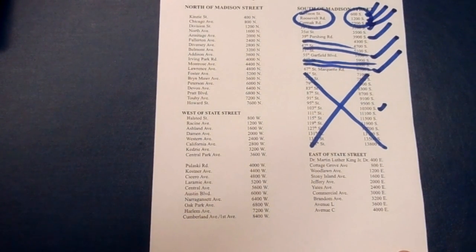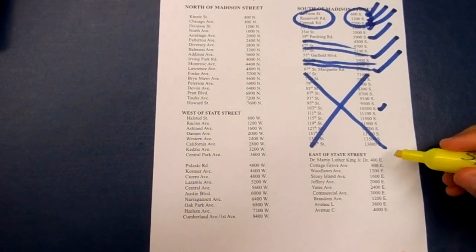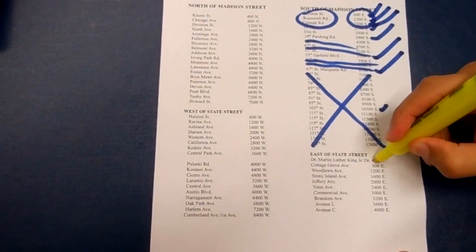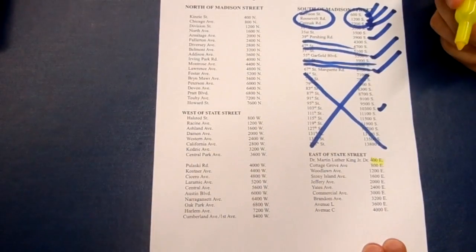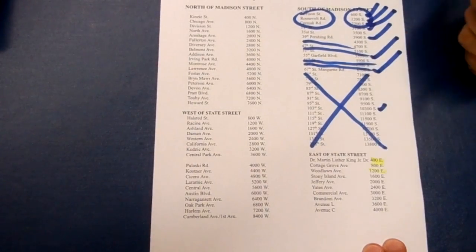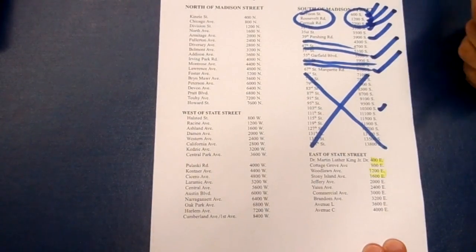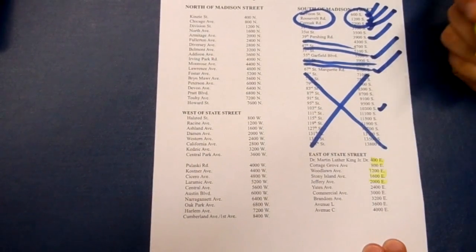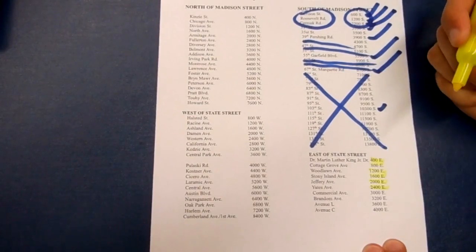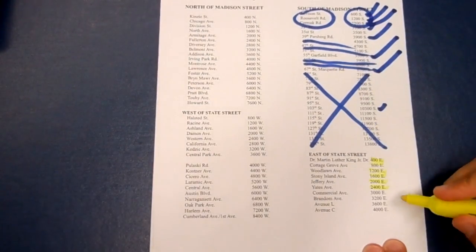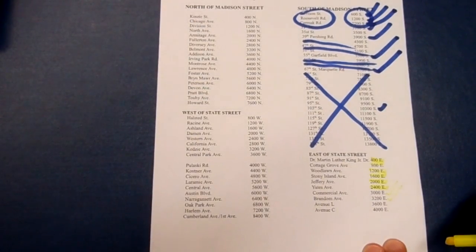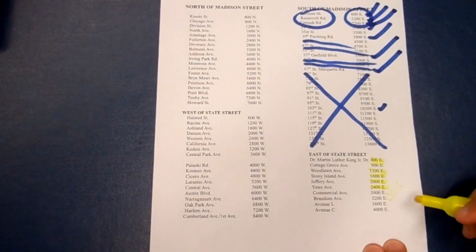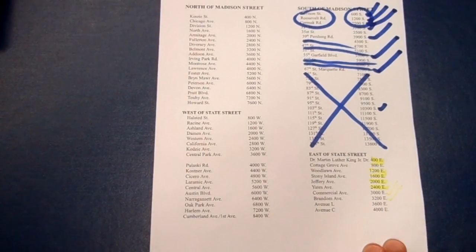From King to Yates, you keep adding 400 to each street. So, King, 400 East. Cottage, 800 East. Wood, 1200 East. Stone, 1600 East. Jeffrey, 2000 East. Yates, 2400 East. But Commercial is 3000 East, and Brand is 3200 East. Just remember, Commercial is 3000 East, and Brand is 3200 East.